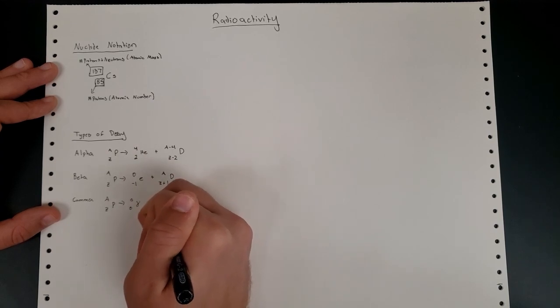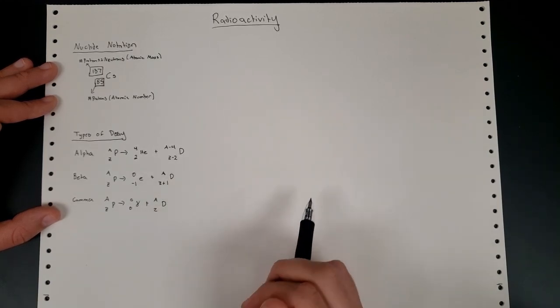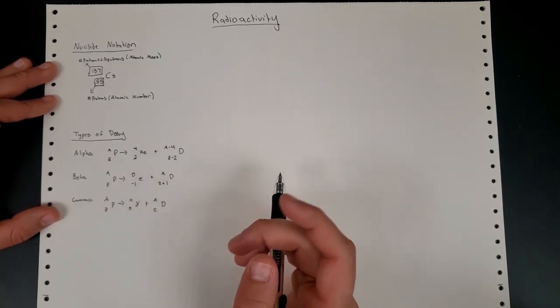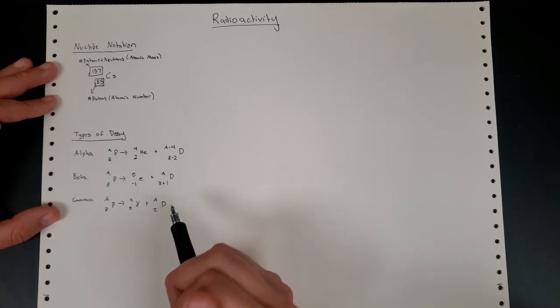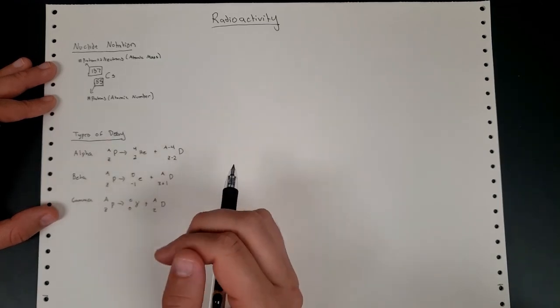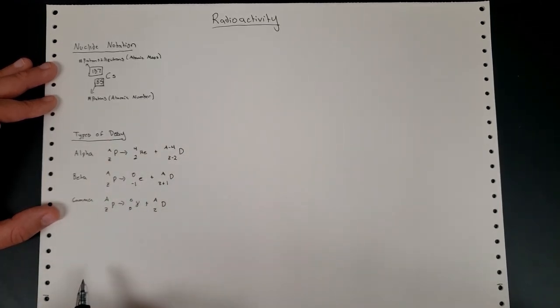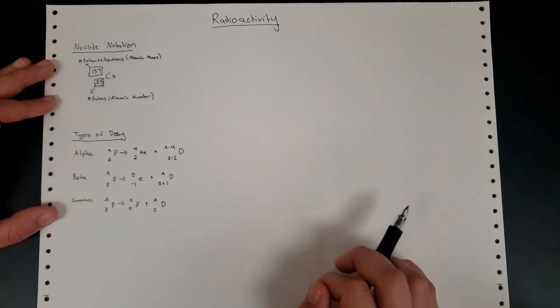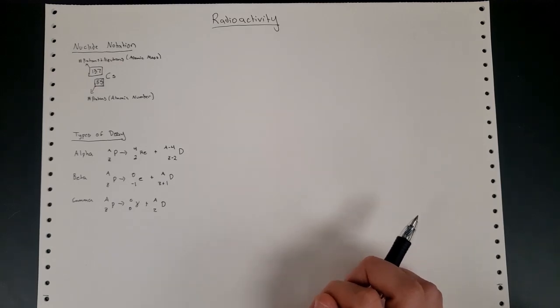Nothing changes for our daughter particle. Well, the total energy would change, but the atomic mass and the atomic number don't change. So it's just a shifting of the positions of the protons and neutrons within the nucleus, and that shifting in position releases energy in the form of a gamma particle or a photon. So these are the three main types of decay that we're going to be talking about.